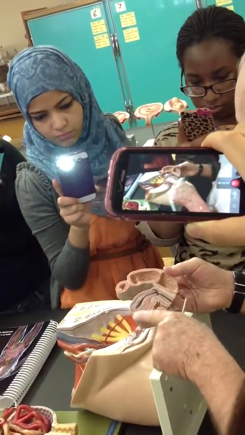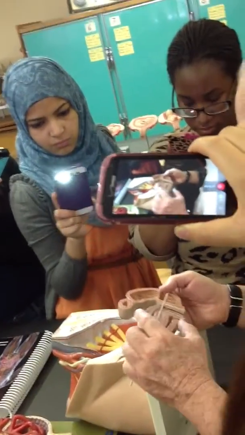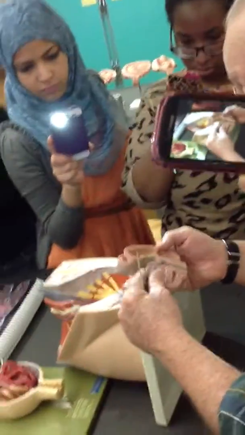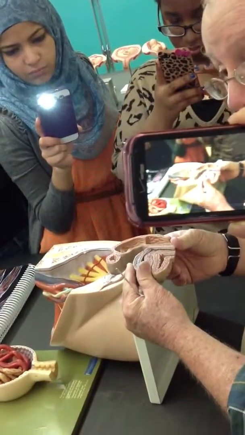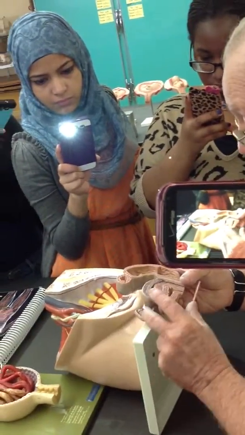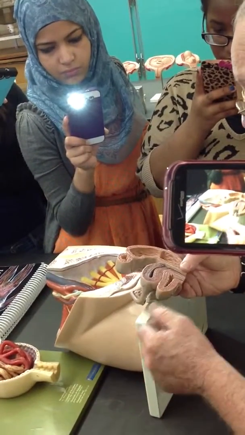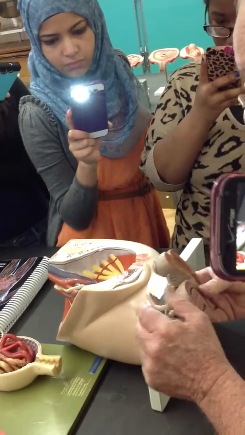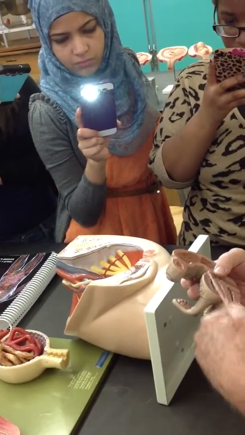The uterus overlies the bladder, and as you can see, this is a very small uterus. It's going to enlarge as the baby enlarges and compress the bladder. And so females who are pregnant have to go to the bathroom often.